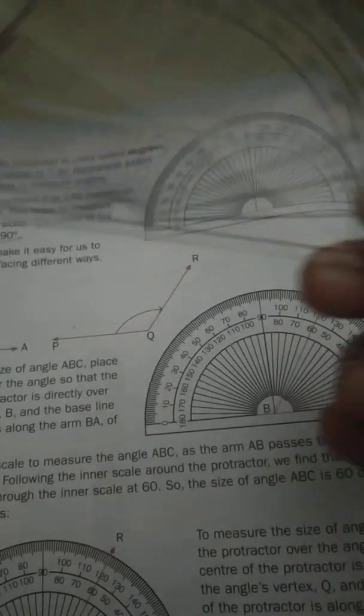See children, I said that for next class a protractor is needed. This is called a protractor. For what purpose do we use a protractor? Angles are measured in units called degrees. This instrument is called a protractor. We use it to measure angles. So how do we measure angles?